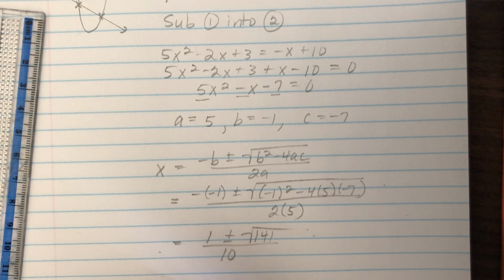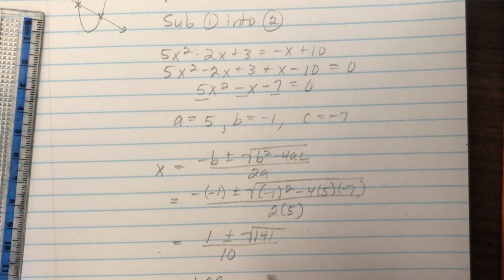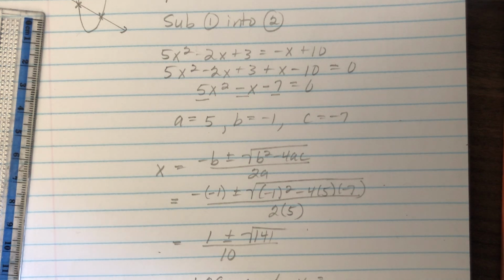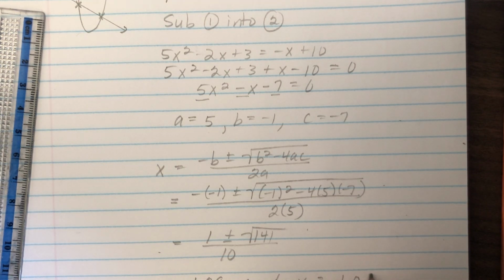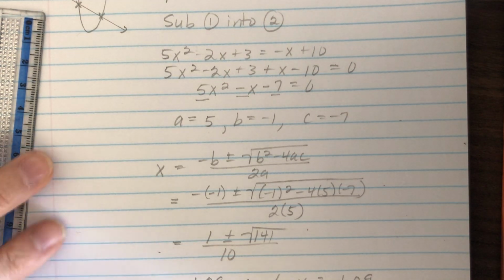And I'm not going to use exact values in this case. I'm going to use approximate values when I evaluate, so I can leave them as decimals, rounded to 2 decimal places. I get 1.29 for my first value of x, and I get negative 1.09 for my second value of x.